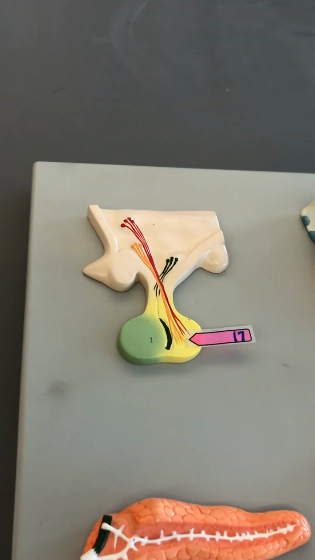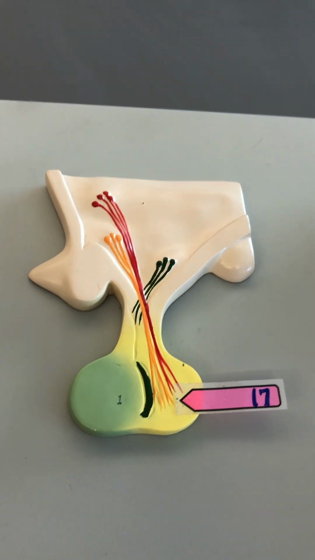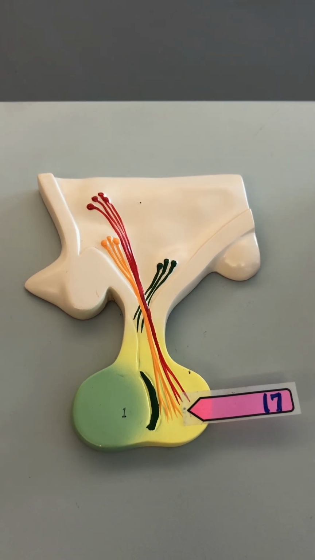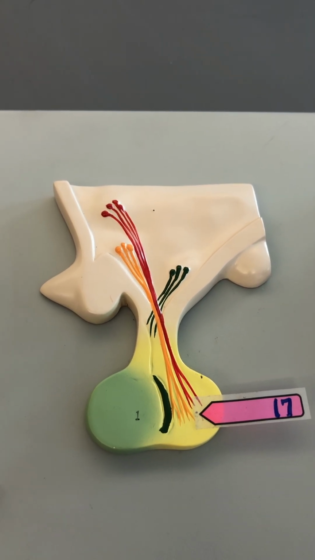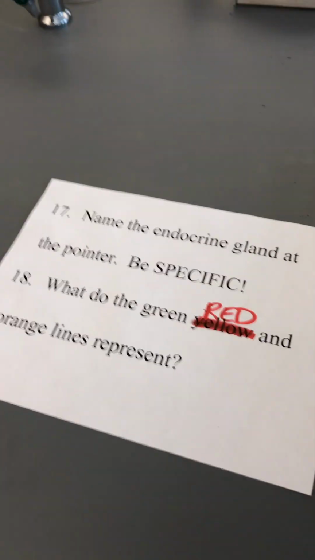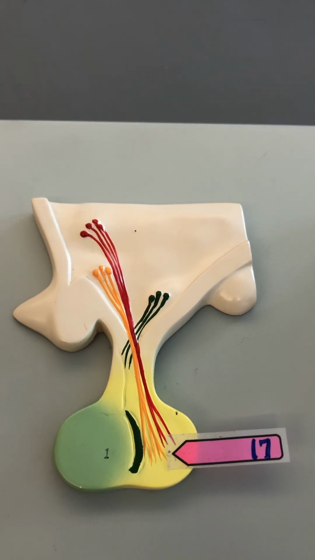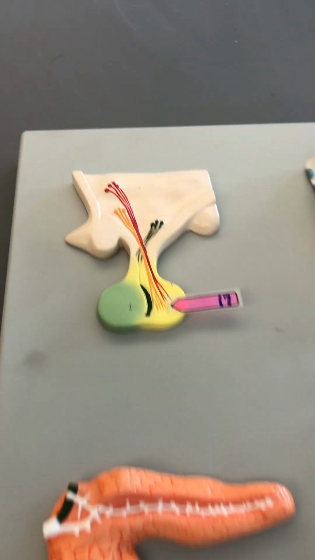17, looking at just the yellow part of the gland, the pituitary gland. The yellow part is the posterior pituitary, and the green, red, and orange are the neurons. So hopefully you told me neurons or axons of neurons.